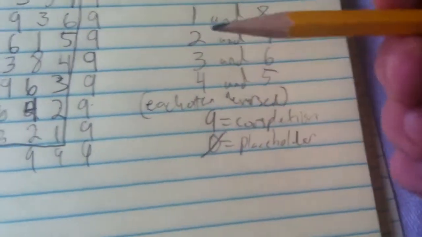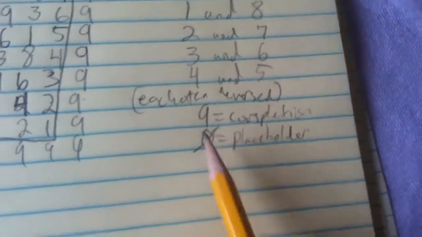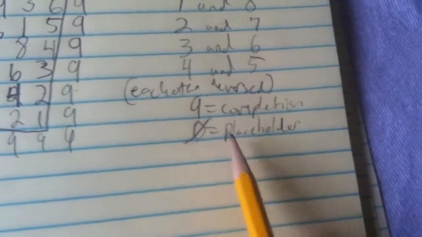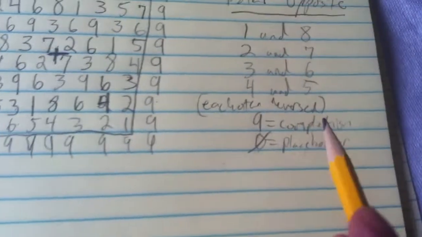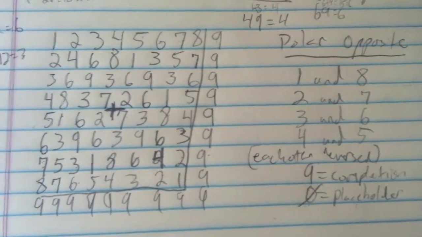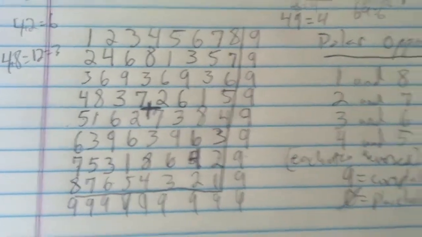9 represents completion. In numerology, that's what it represents as well. And 0 is something we use as a placeholder. 0 is not a number. So that's just a recap for the first 2 parts. This is our multiplication table.